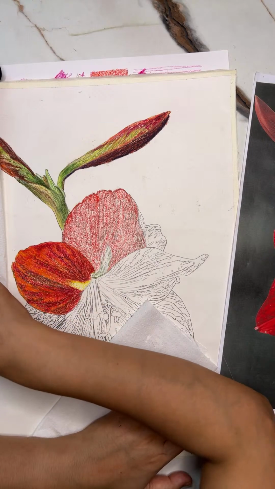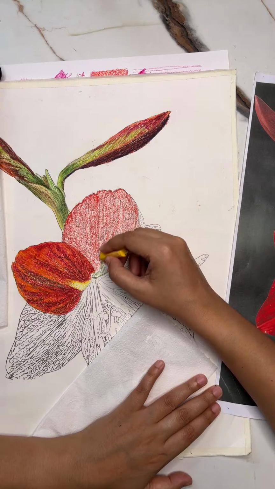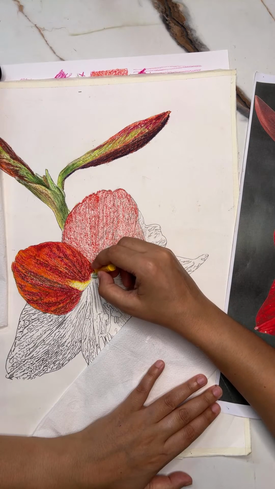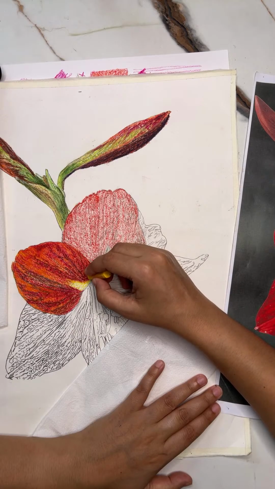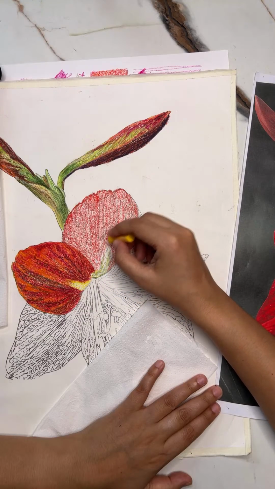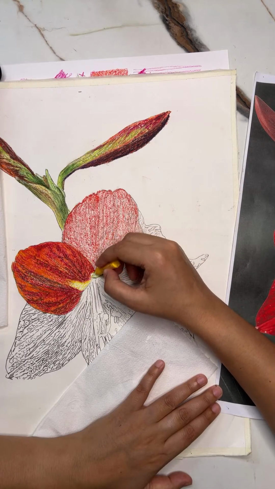Very light touches, and then some yellow. So we have just applied the base layer everywhere.